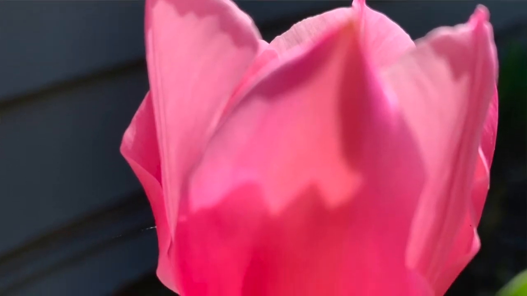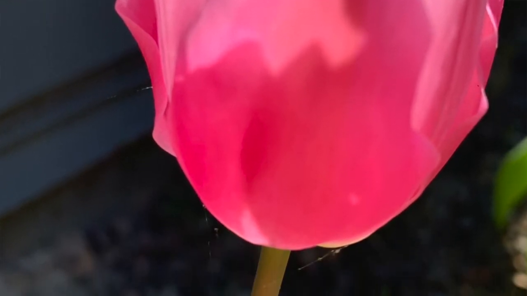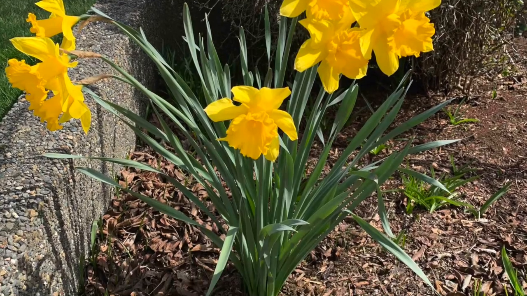Today I'm inspired by all the flowers growing in my neighborhood. Right now we have tulips and daffodils and hyacinths, and I like to appreciate flowers by drawing them or painting them. It's one of the ways I get to understand them better.